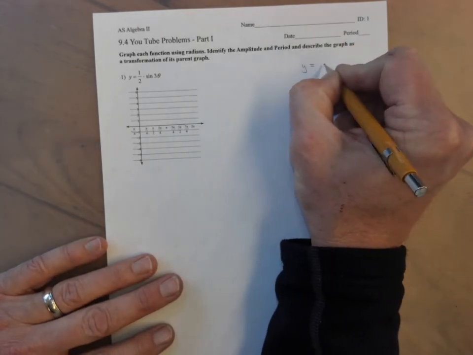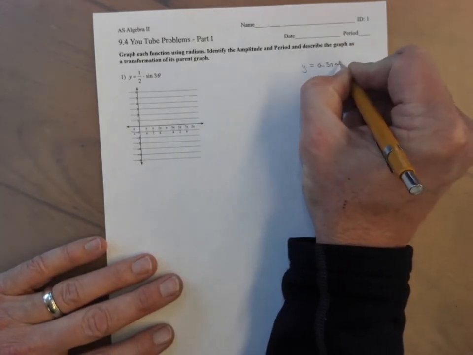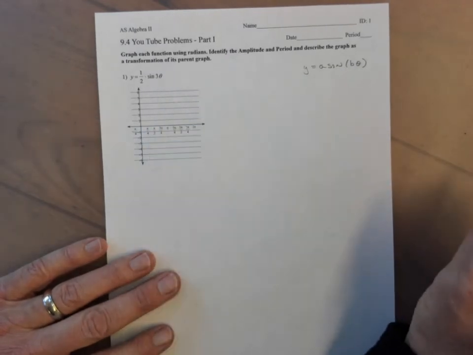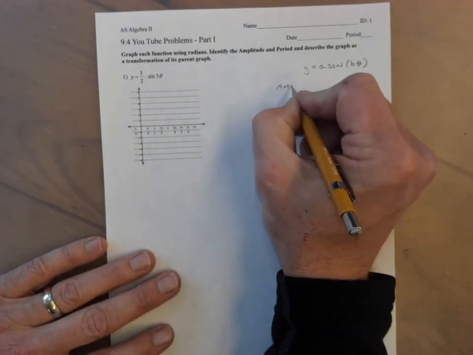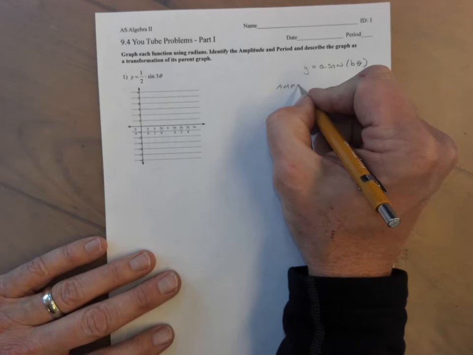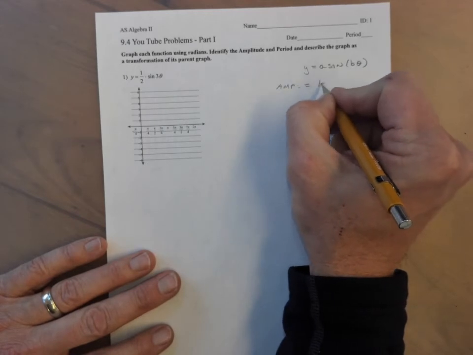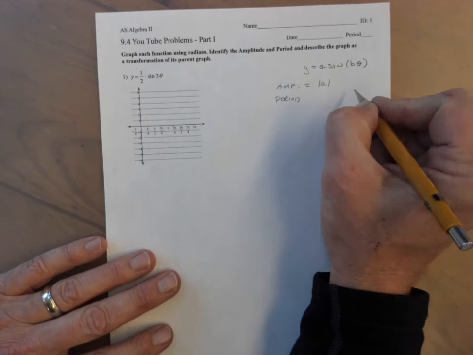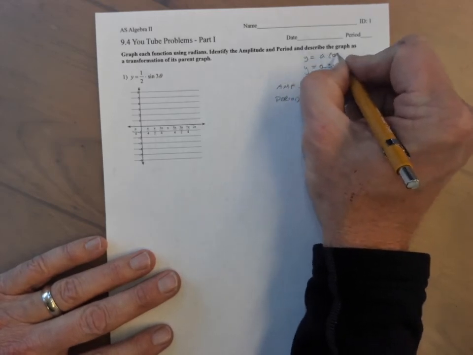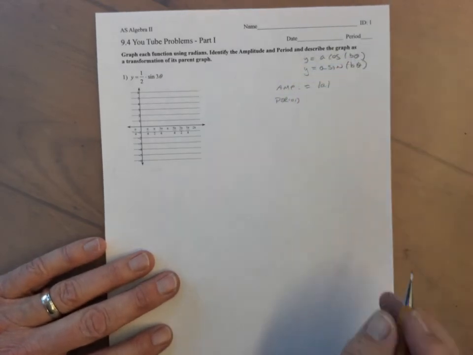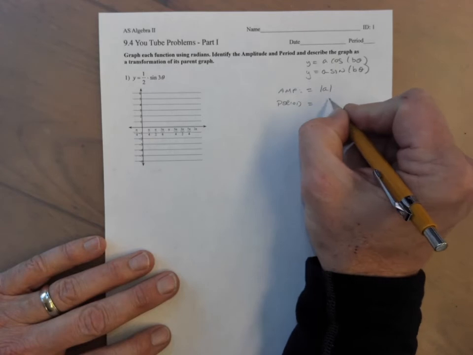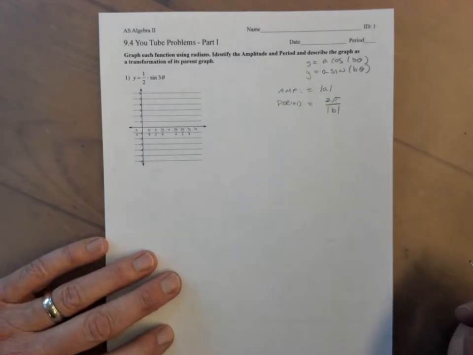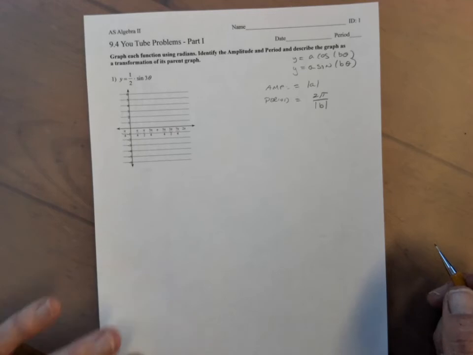Our parent graph here would be y equals a times the sine of b theta. We are in radian mode. The amplitude, which is half of the height, is equal to the absolute value of a. And then the period for sine and cosine, because this would actually work for cosine as well, is 2 pi over the absolute value of b, because remember the period of sine and cosine, the parent graph is 2 pi.